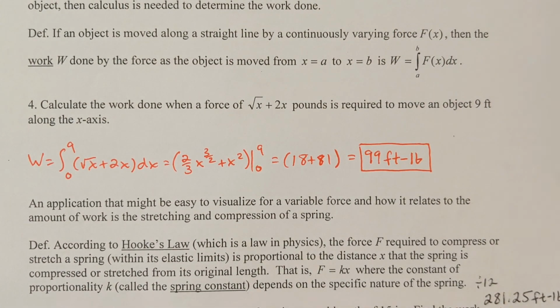Here's a definition. If an object is moved along a straight line by a continuously varying force f of x, then the work, W, done by the force as an object is moved from x equal a to x equal b is defined as an integral. We have the definite integral going from a to b of f of x dx.